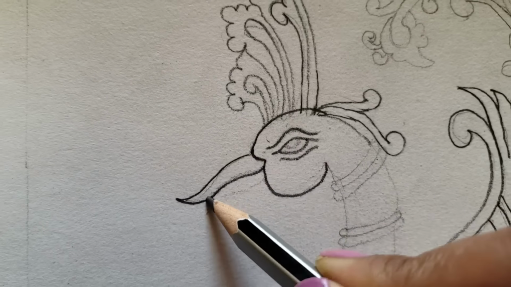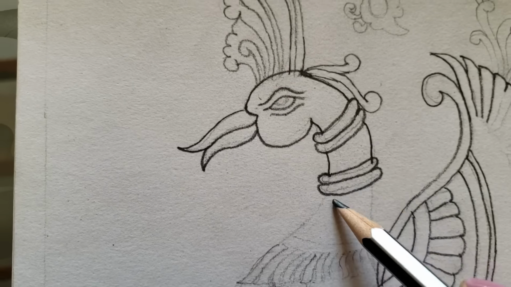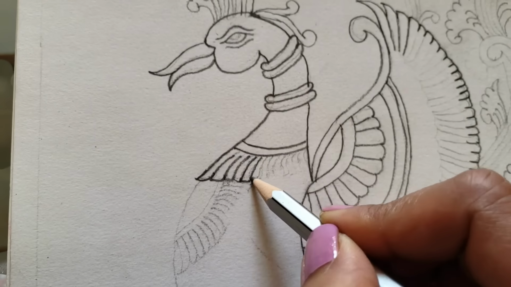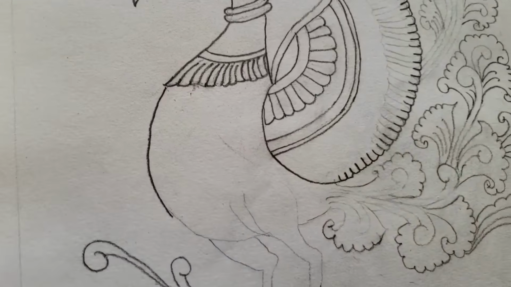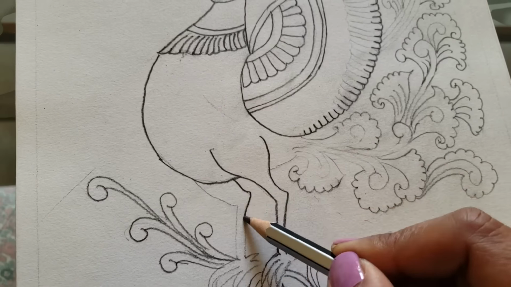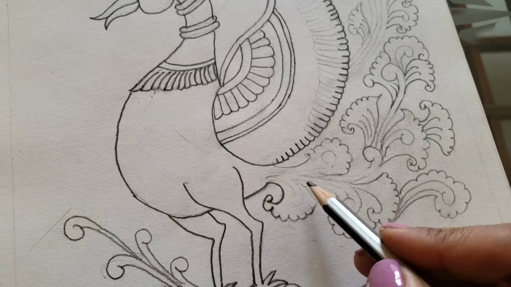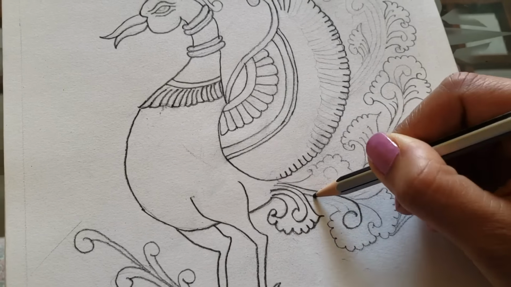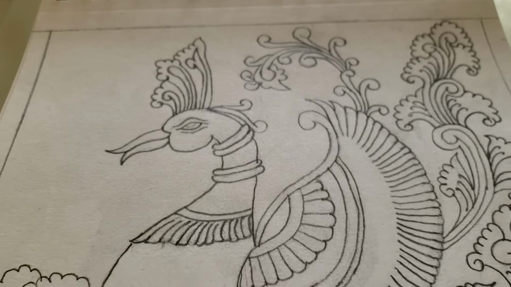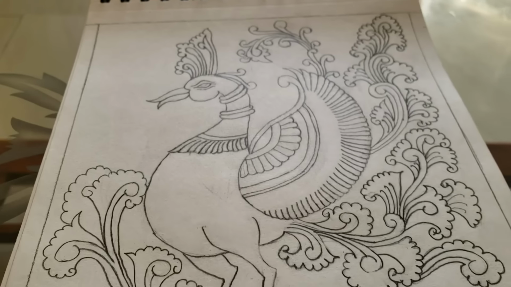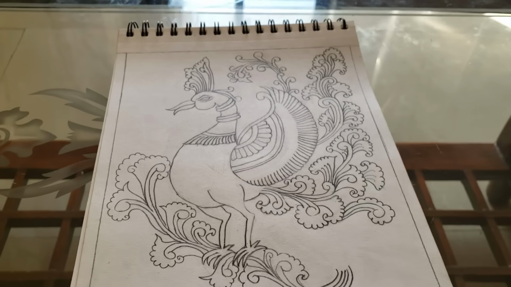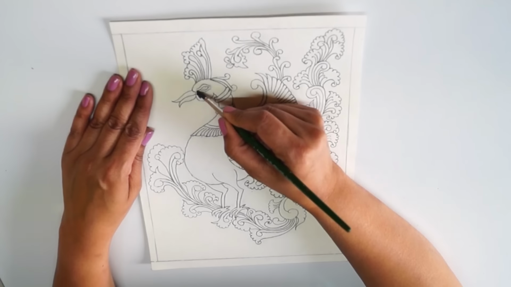Once you are happy with the design, then you can trace it either with a fine tip black pen or a dark HB pencil. Once the design is ready, it's now time to fill colors, which is the most important part of mural painting.